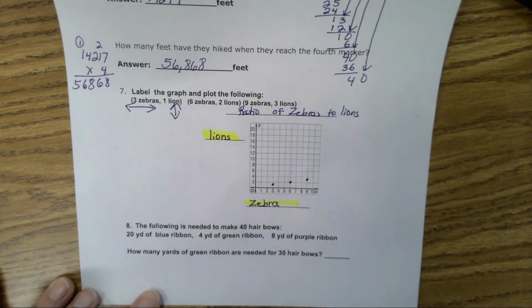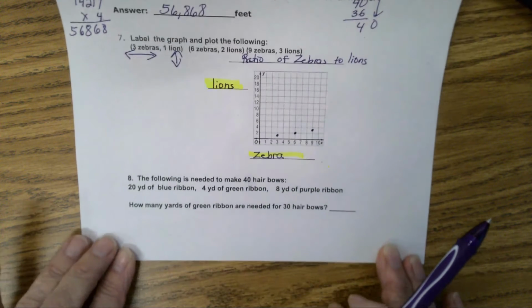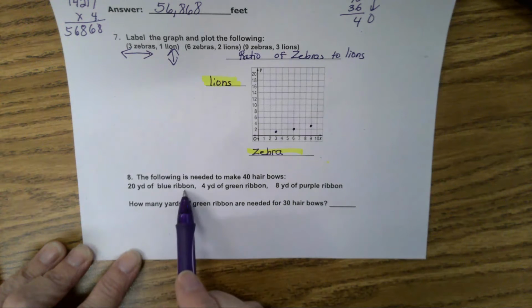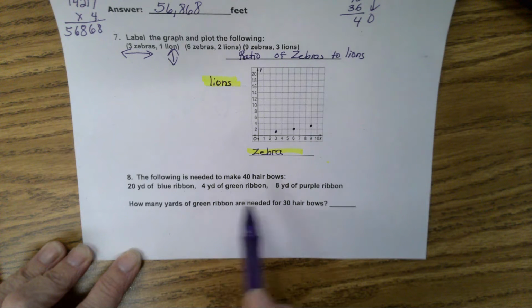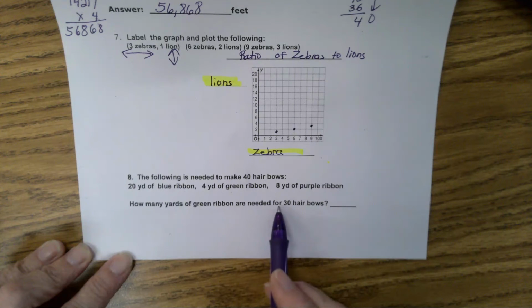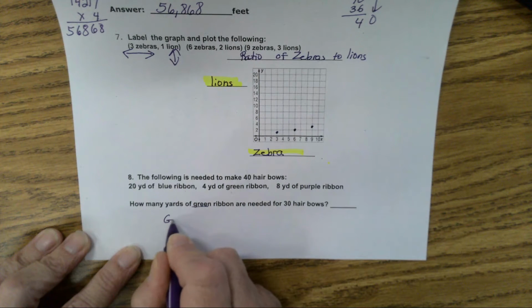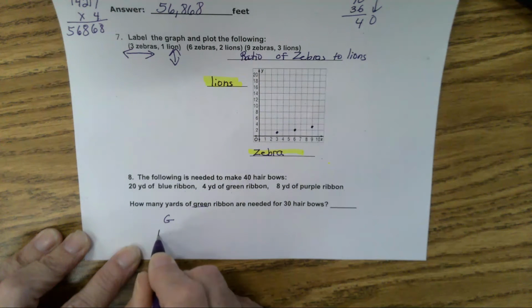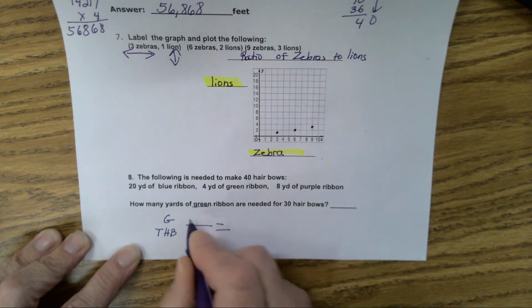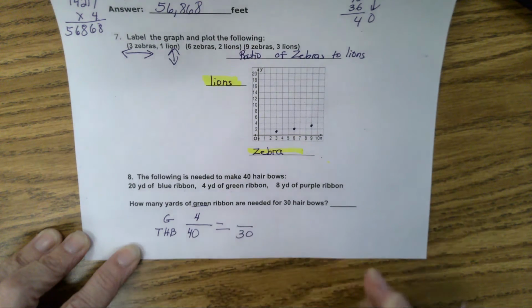Any questions? All right, now let's go to question number 8. The following is needed to make 40 hair bows. You need 20 yards of blue ribbon, 4 yards of green ribbon, 8 yards of purple ribbon. How many yards of green ribbon are needed for 30 hair bows? So we want to deal with green. I'm going to put green on top, total hair bows on the bottom. I'm going to set up a proportion. So 4 over 40 equals what over 30?